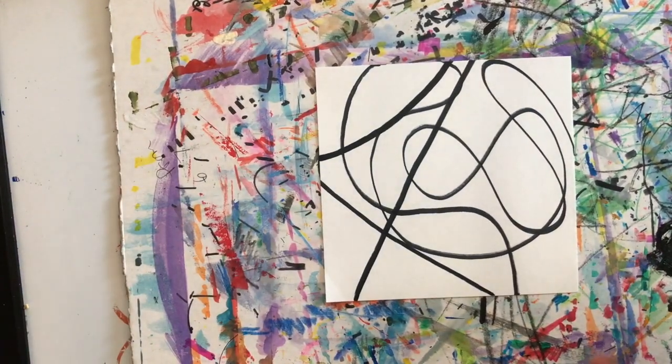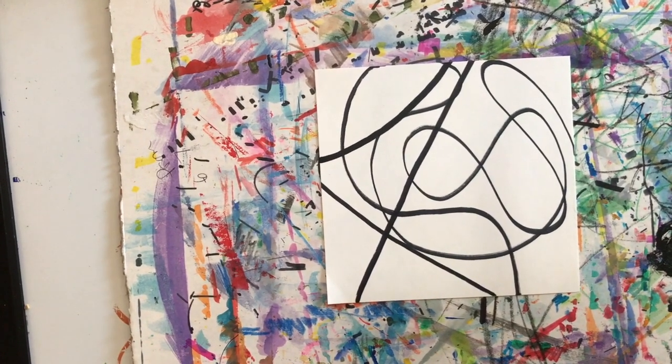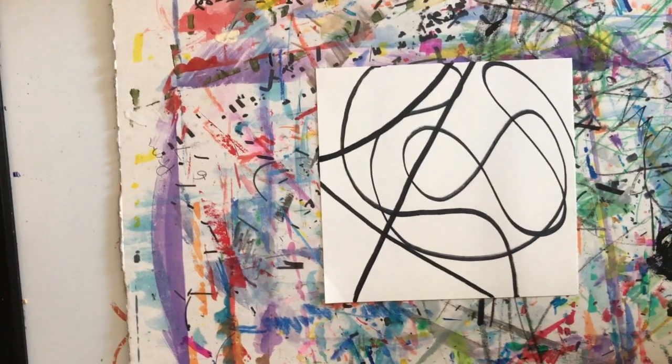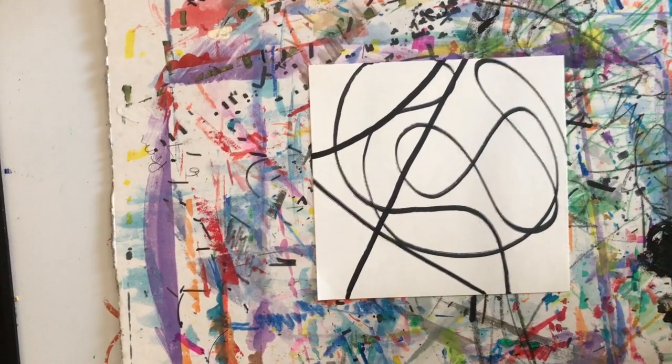Alright, so maybe that's it. Maybe that's all I created. So you can also just do straight lines if you want to, and then just color in the spaces. So I am going to use my watercolors, and I'm just simply going to paint in my spaces.